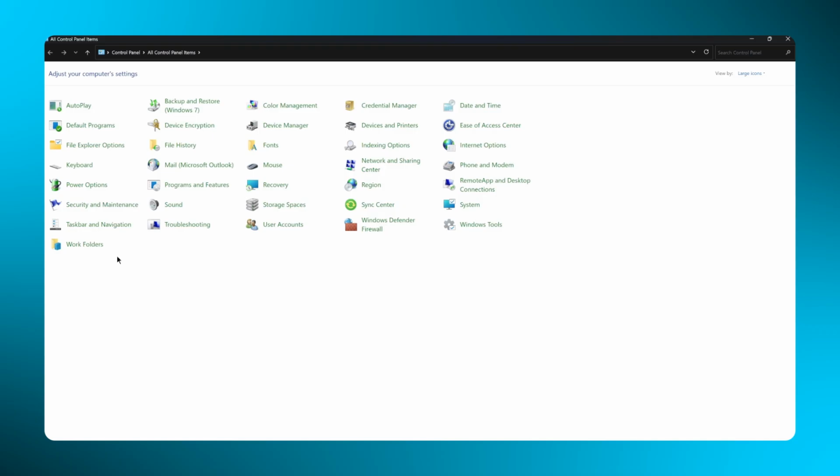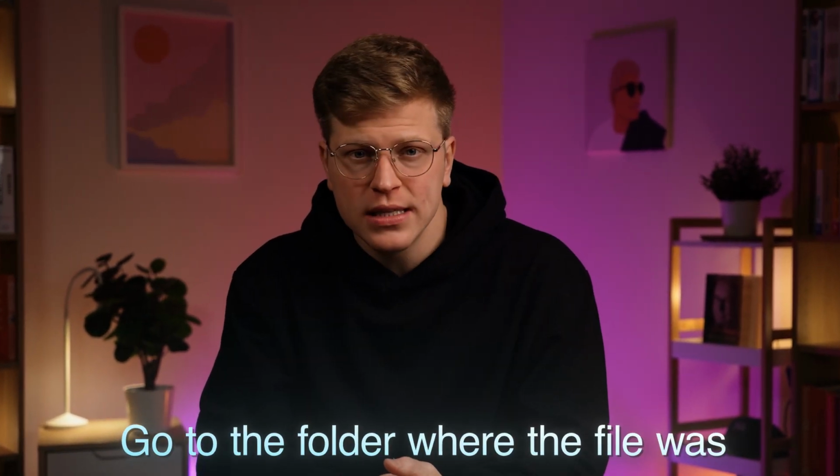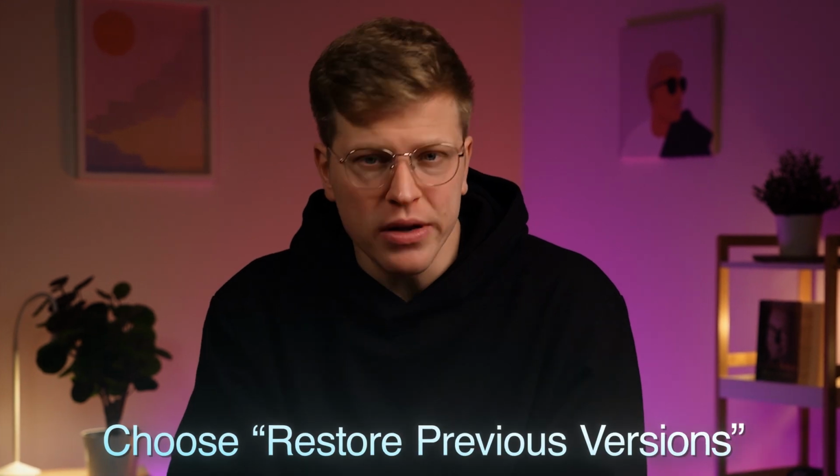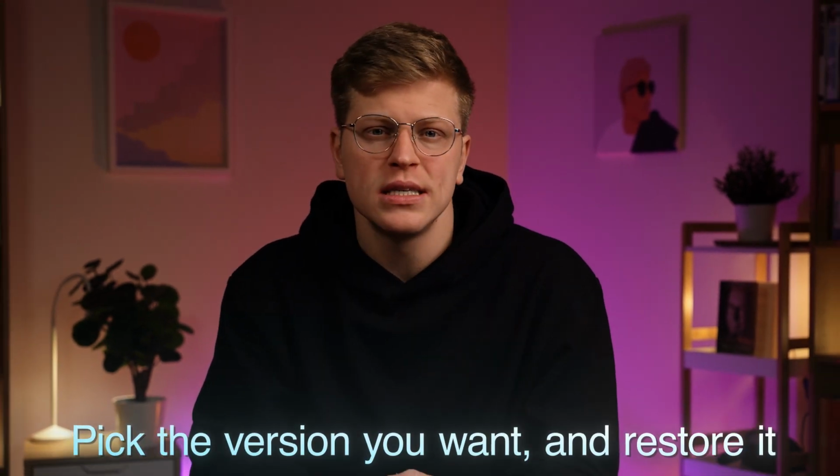Step number 3. Restore previous versions. Windows can sometimes keep earlier versions of your files. On Windows 10, 8, or 8.1, open Control Panel, go to File History, and click Restore Personal Files. Select the file and hit the green Restore button. On Windows 7, go to the folder where the file was, right-click, choose Restore Previous Versions, pick the version you want, and restore.